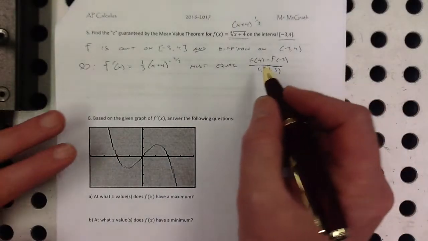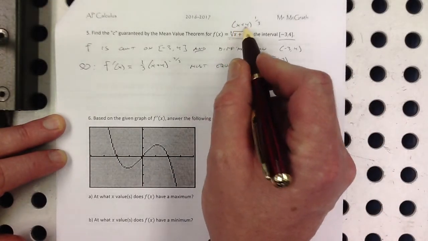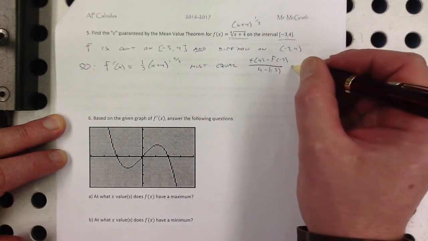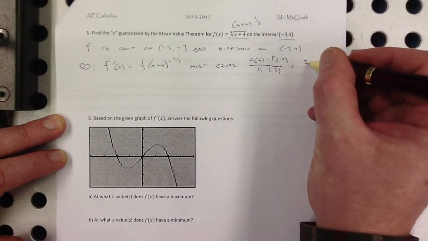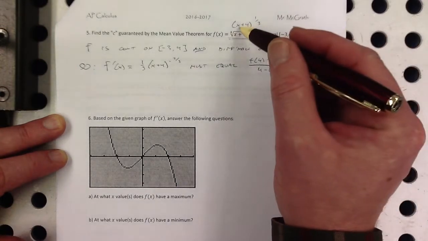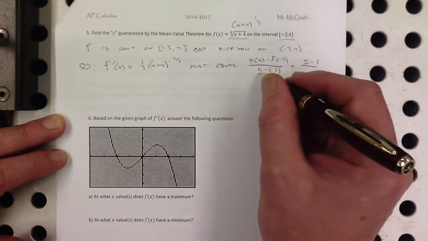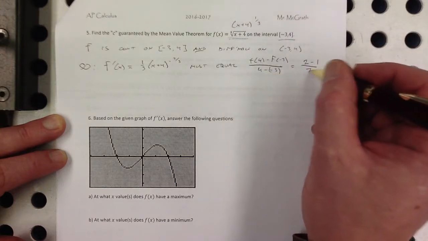Let's see if I can find that. So f of 4, that's the cube root of 8, which is 2. And then f of -3, that's a cube root of 1, which is 1. And then 4 minus -3 is 7.